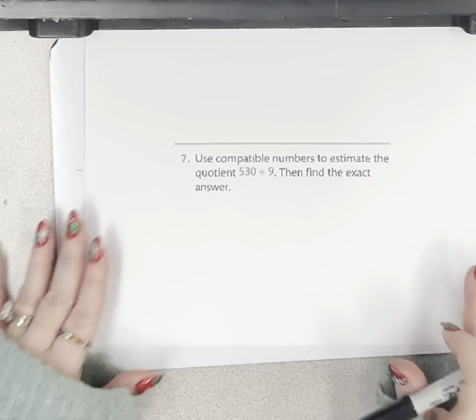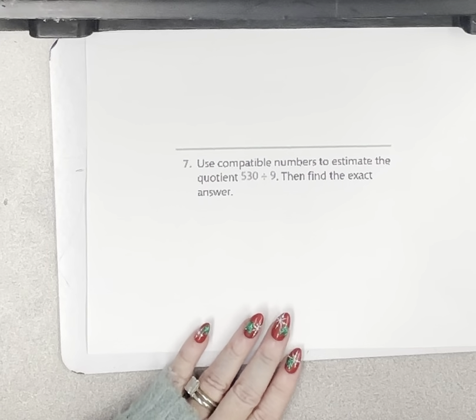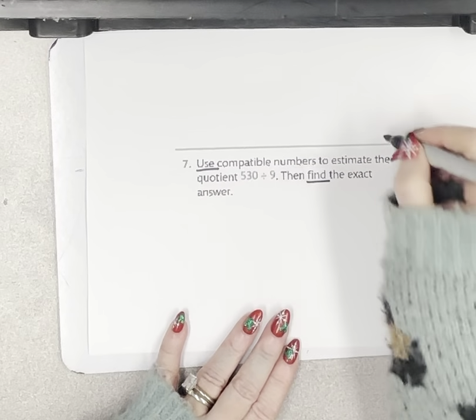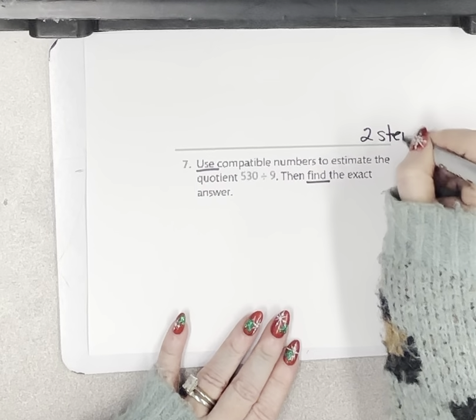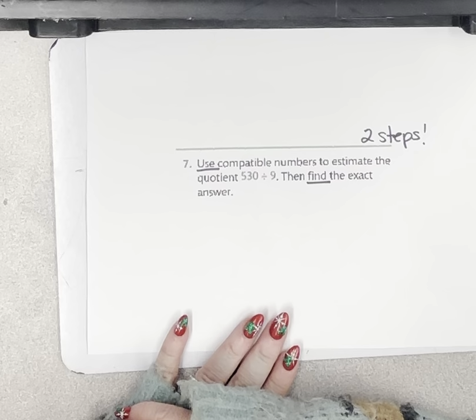Use compatible numbers to estimate the quotient. 530 divided by 9. Then find the exact answer. There are 2 steps here. This one you have to find compatible numbers. So there are different options.